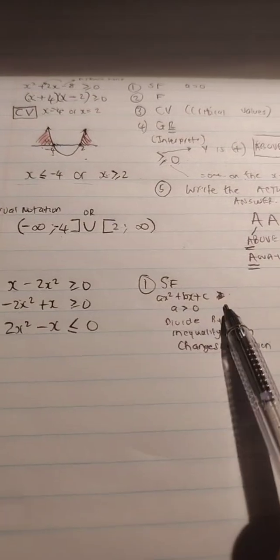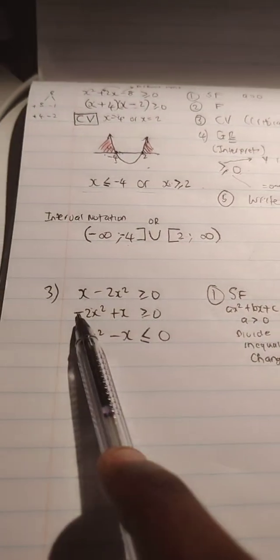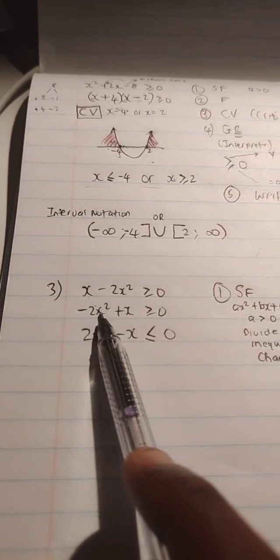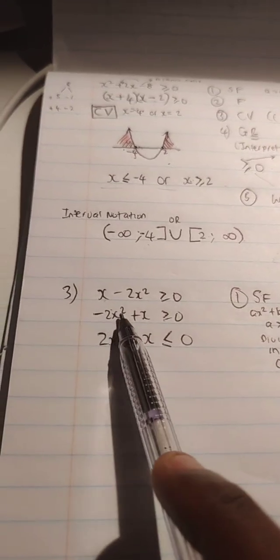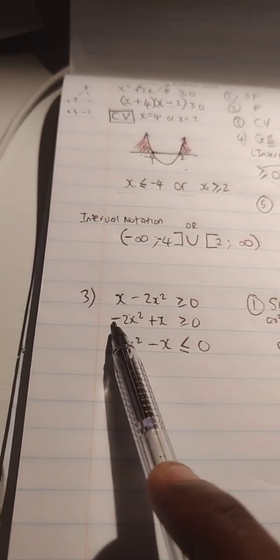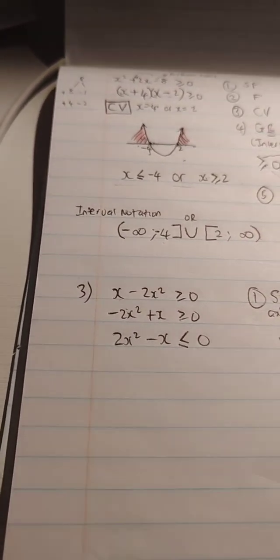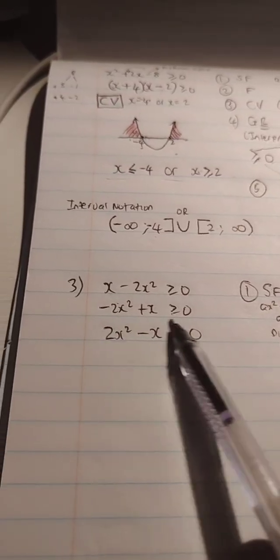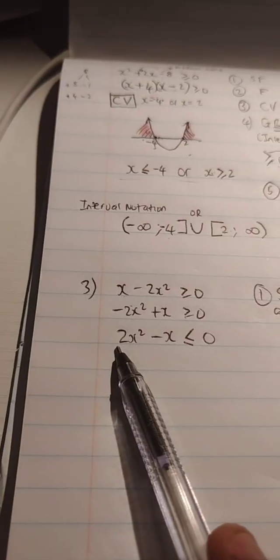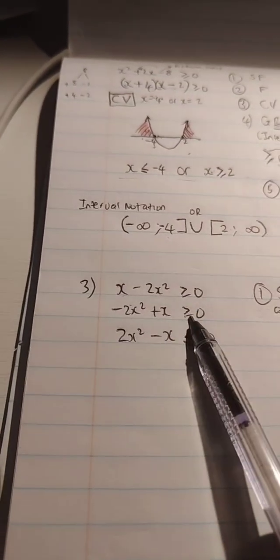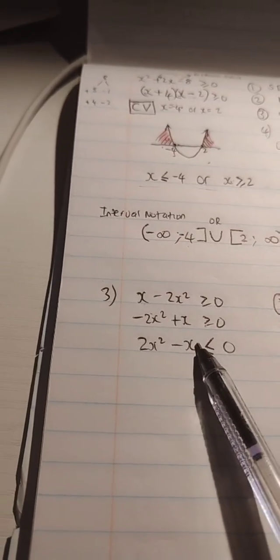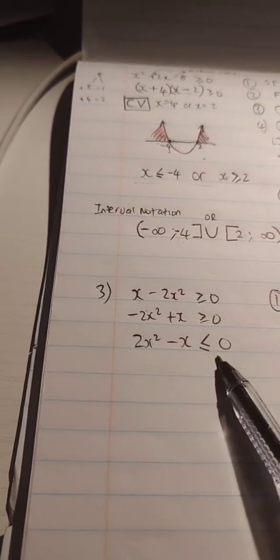Now I divide by a negative because the highest exponent has a negative coefficient, and I can't have that. So I divide both sides by negative. This term becomes positive 2x squared. The plus x divided by a negative gives me a negative. Then I have less than or equal to 0.